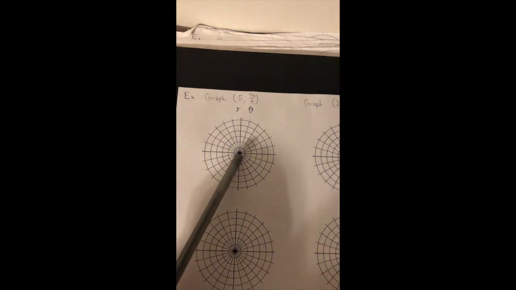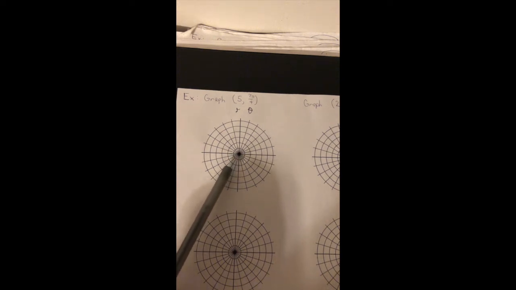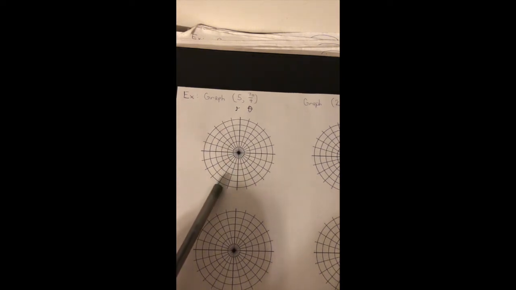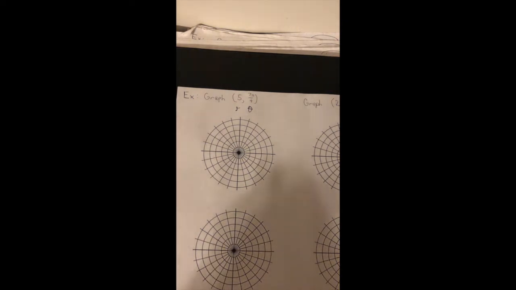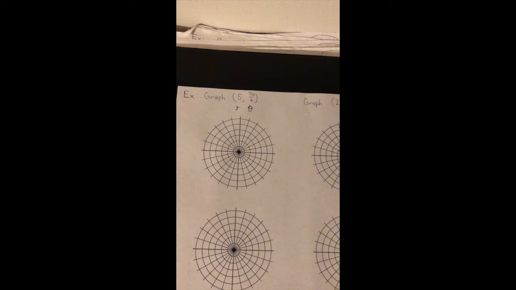So this first circle would be radius 1, the second circle radius 2, 3, 4, 5, and 6. And if you need more tick marks than that, you can always say the first circle counts as 2, the second one counts as 4, and so on. It can be pretty flexible like that. If you want polar graph paper of your own, you can always Google polar graph paper. That's all I did. It comes up with various different sites where you can download your own graph paper.